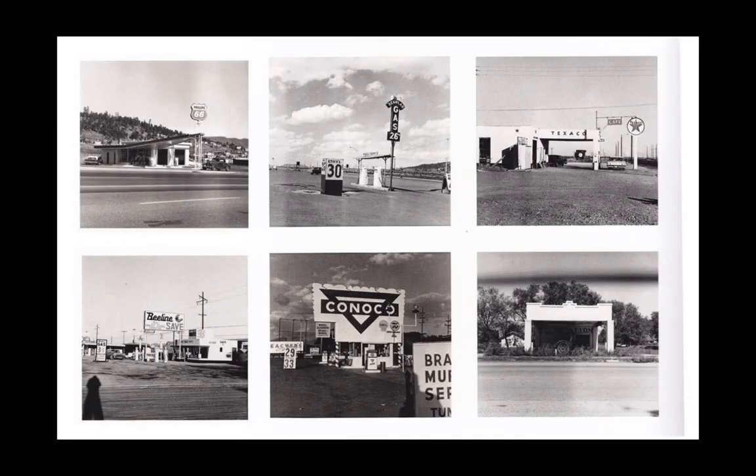More gas stations. This was a really neat project. He took his truck and he set up a camera in the back of it and drove and photographed every building on the Sunset Strip. Guess what the project was called? Every Building on the Sunset Strip.